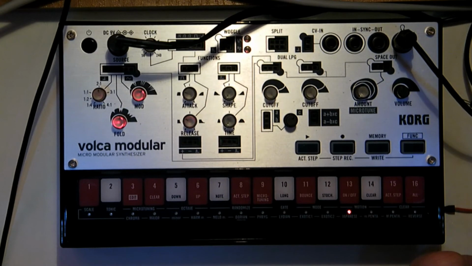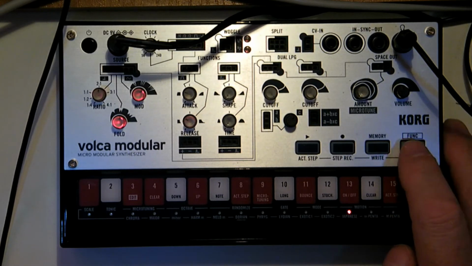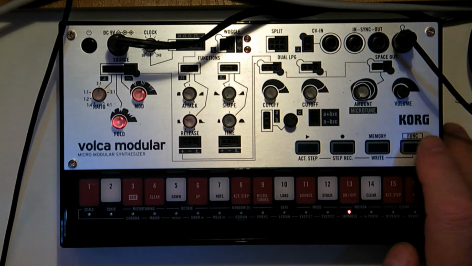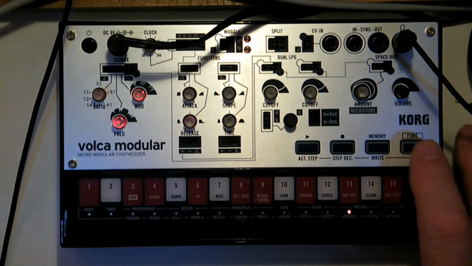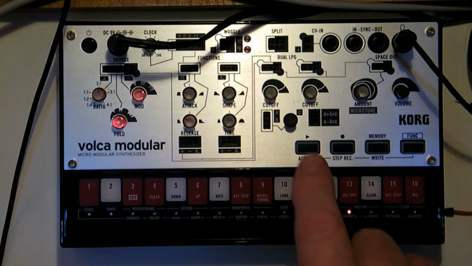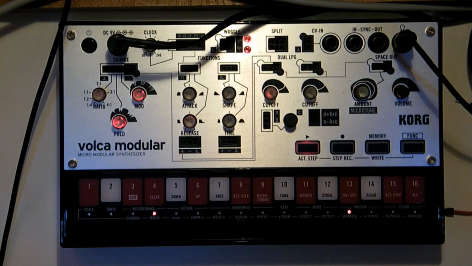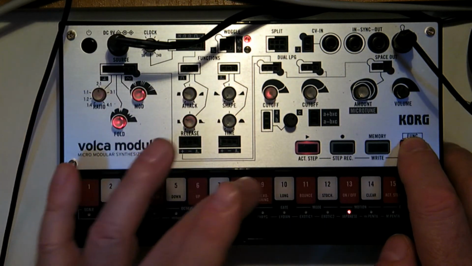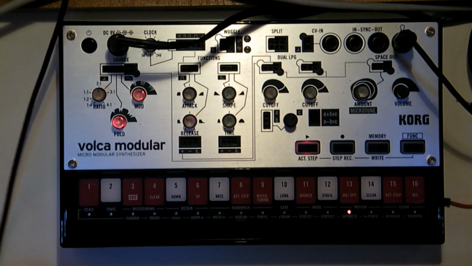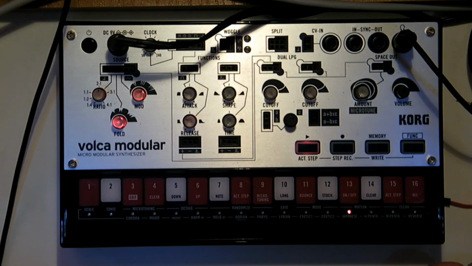And now I hold function and touch key number 9, microtuning, and now I have a different microtuning. Here it was nicely to be heard. And once again, key number 9, and the microtuning changes again.